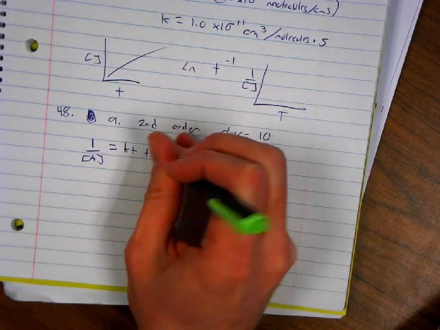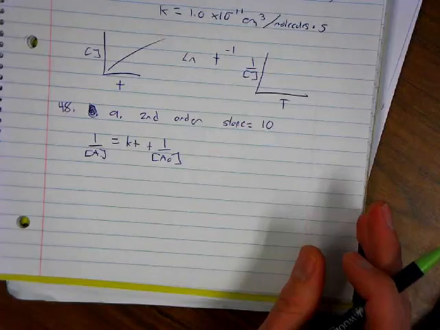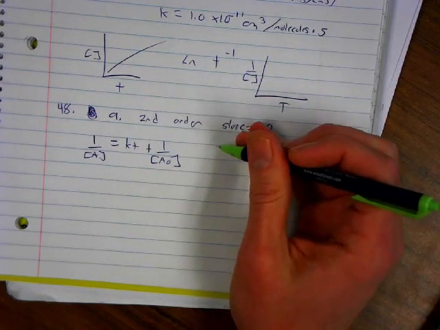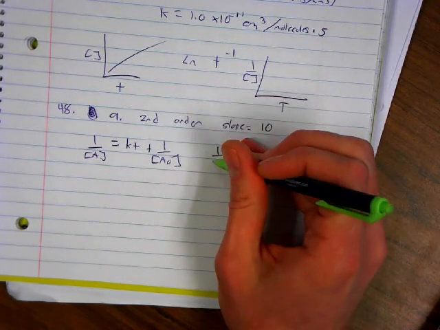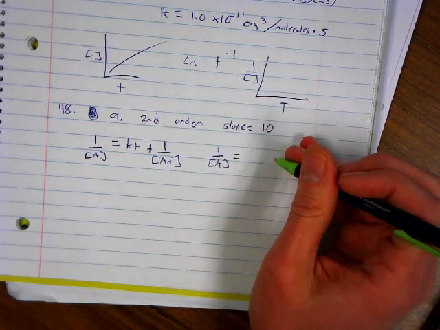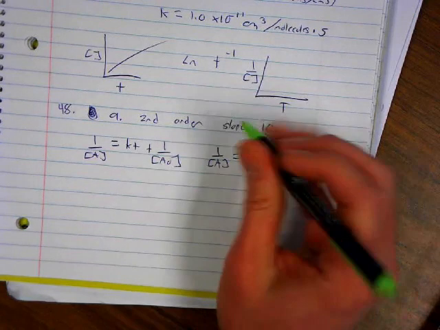Now, using the second order equation, which is 1 over the concentration of A equals kt plus 1 over the concentration of A naught, I'm going to sub in what I got.